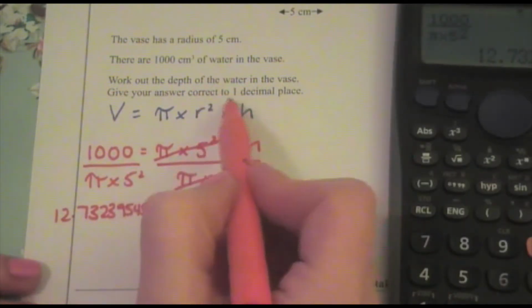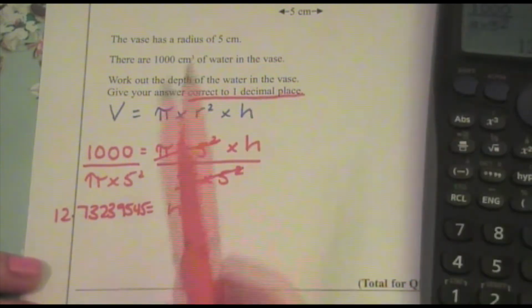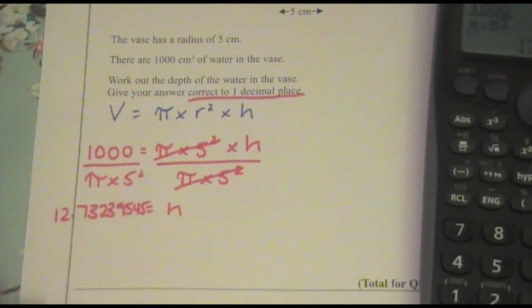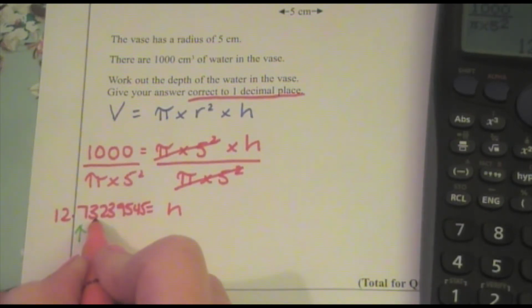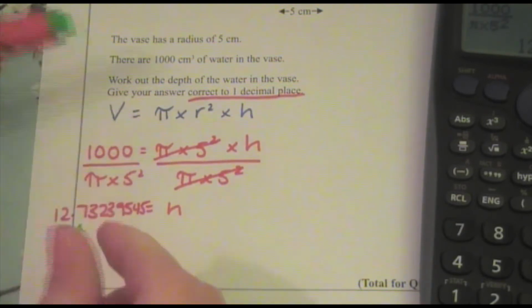Okay, it asked me to give my answer correct to 1 decimal place. Alright, so I need to round this to 1 decimal place. My first decimal place is this one here. So I look to the right to see if I need to round up or down. That's a 3, so I'm going to round down, so my answer should be 12.7.